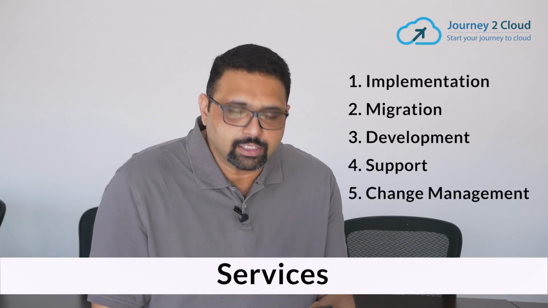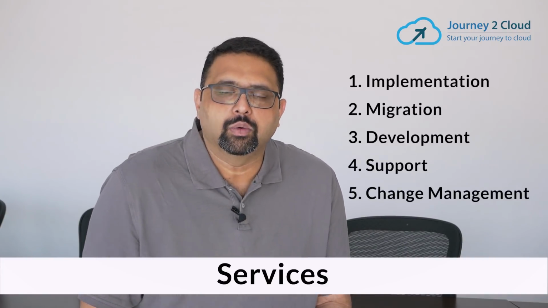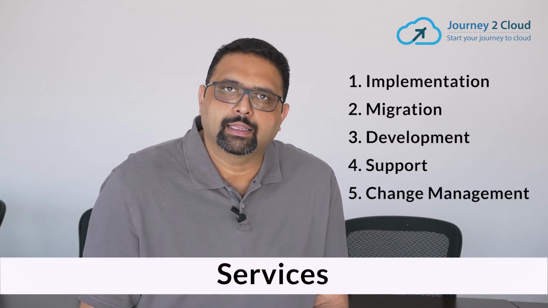The fourth one is services. You want to talk about services. You are there not to sell a product. You are there to give them a service. And if you don't tell them about the services which you offer, and services, I'll break it up into a couple of things. Implementation services. The second point is migration services. Third could be development services. And finally, it would be the managed services or support.